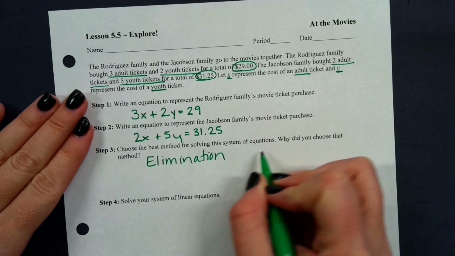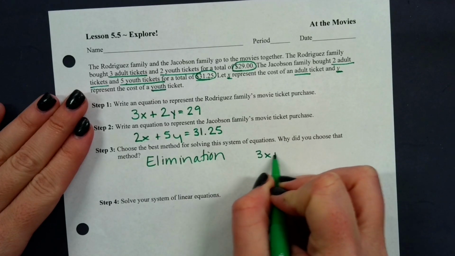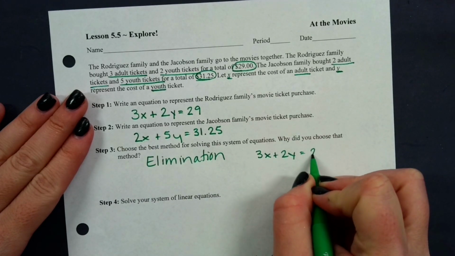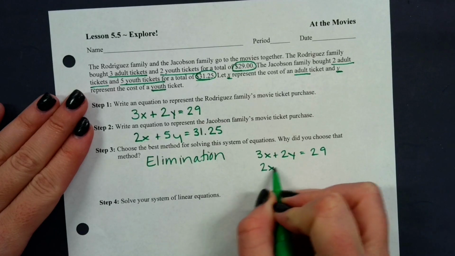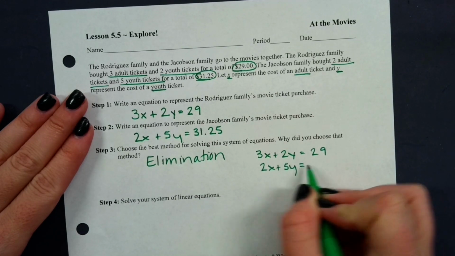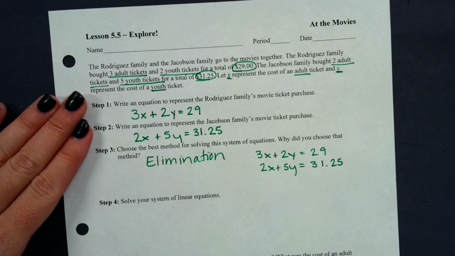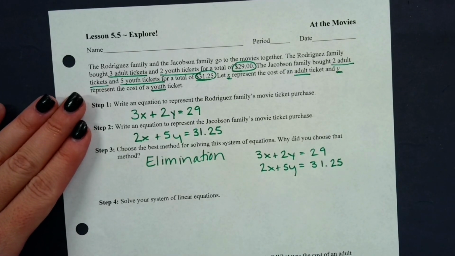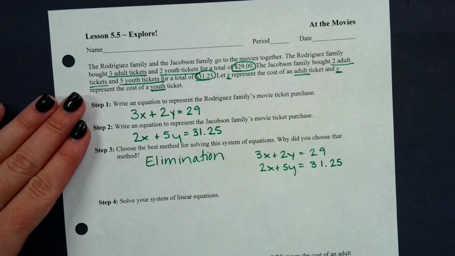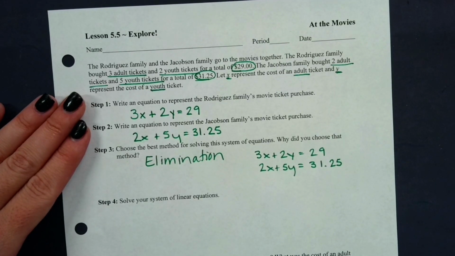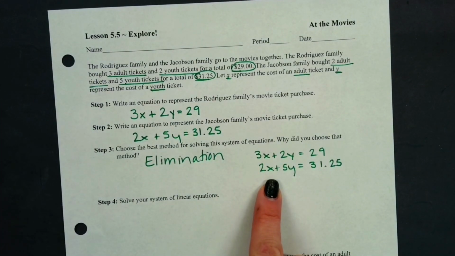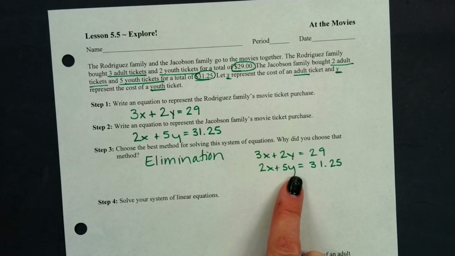So now we're going to solve it. I'm just setting them up over top of each other again. Can I eliminate the X's as they sit? No. Can I eliminate the Y's how they are?